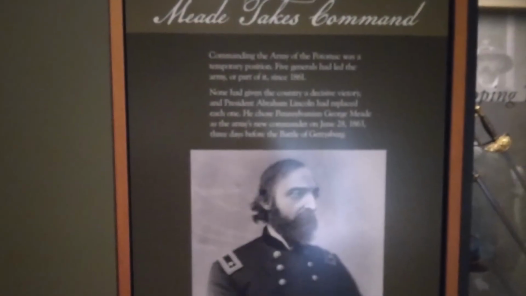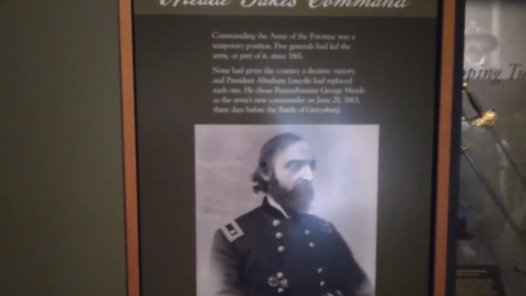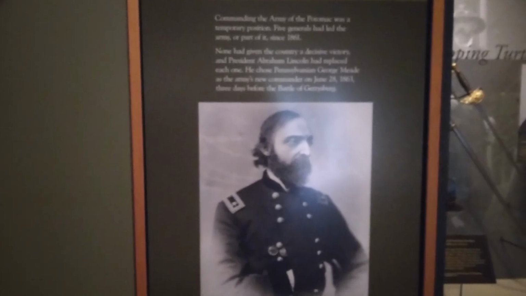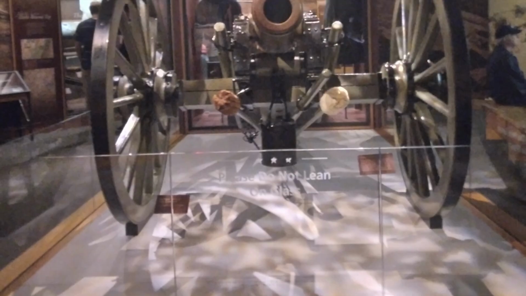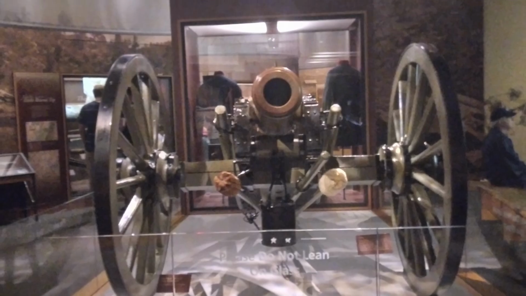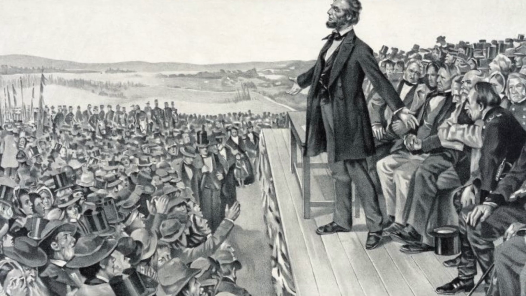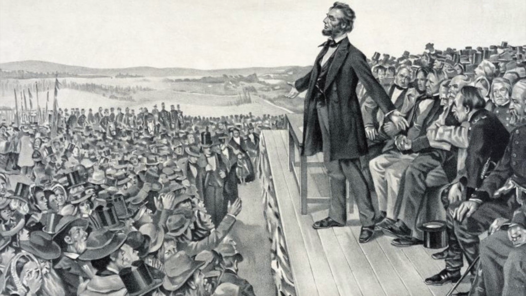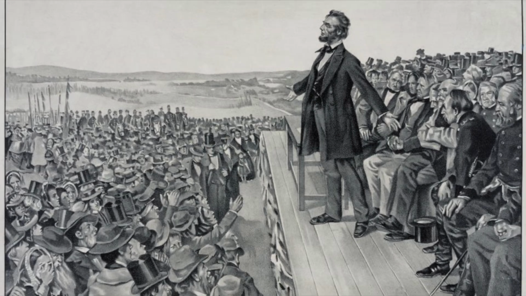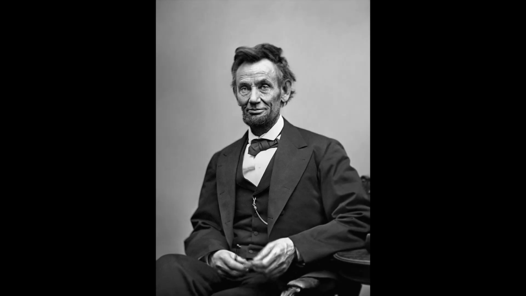Union General Meade failed to pursue the retreating army, missing a critical opportunity to trap Lee and force a Confederate surrender. The war raged on for another 2 years. On November 19, 1863, President Abraham Lincoln used the dedication ceremony for the Gettysburg National Cemetery to honor the fallen Union soldiers and redefine the purpose of the war in his historic Gettysburg Address.